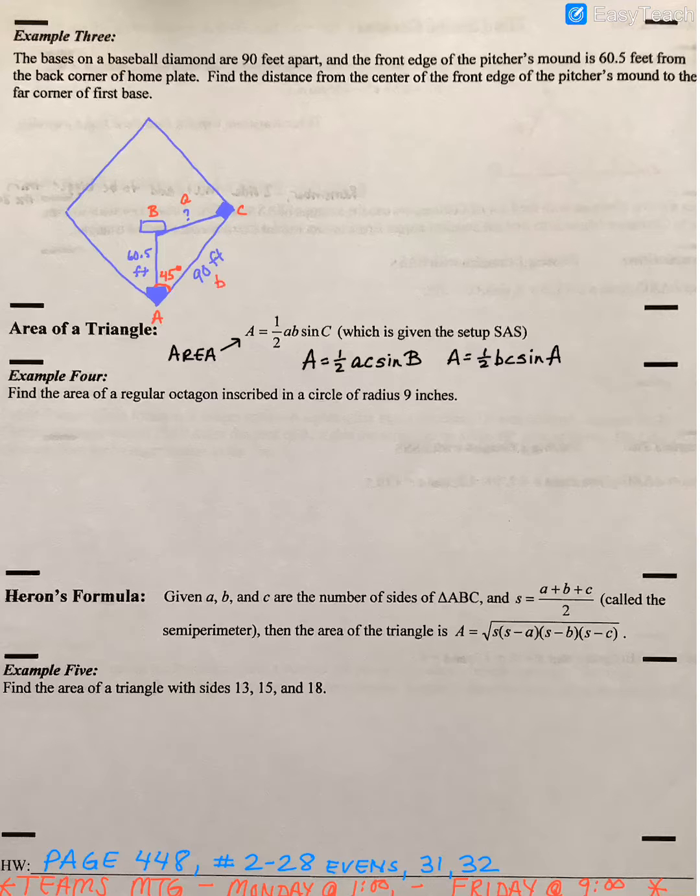Side B is 90 feet. And side C is 60.5 feet. Since I'm looking for side A, we can use our equation. A squared equals B squared plus C squared minus 2BC cosine of A.